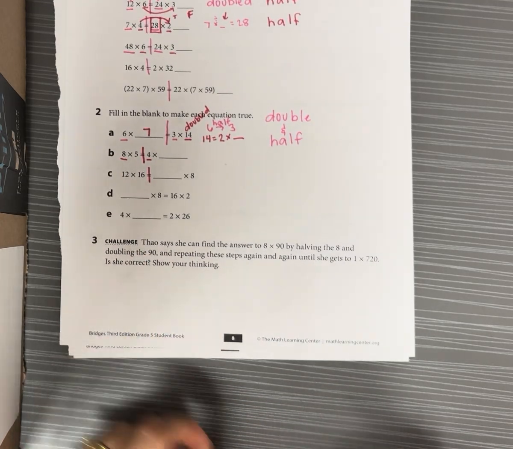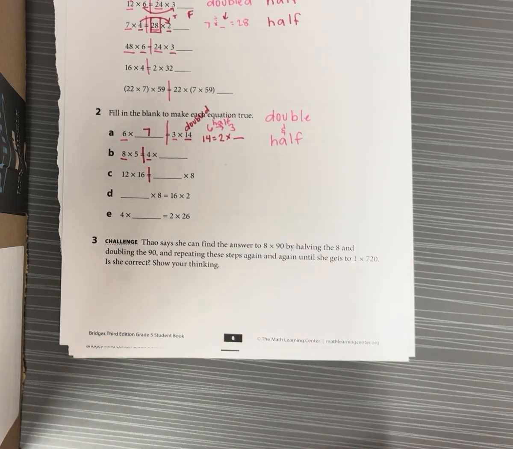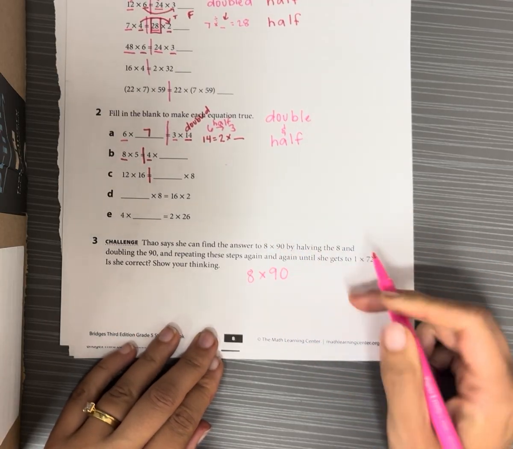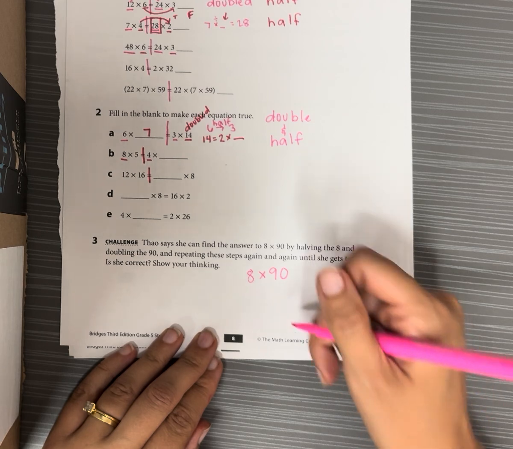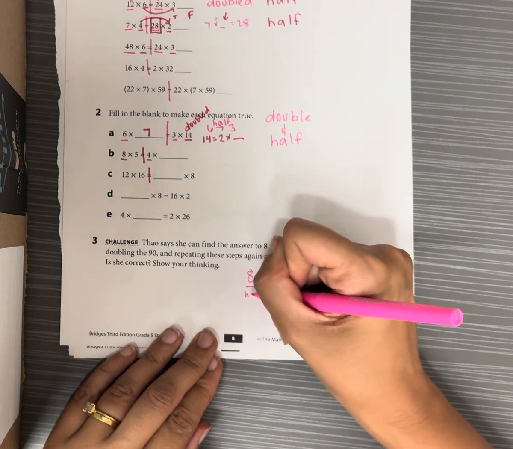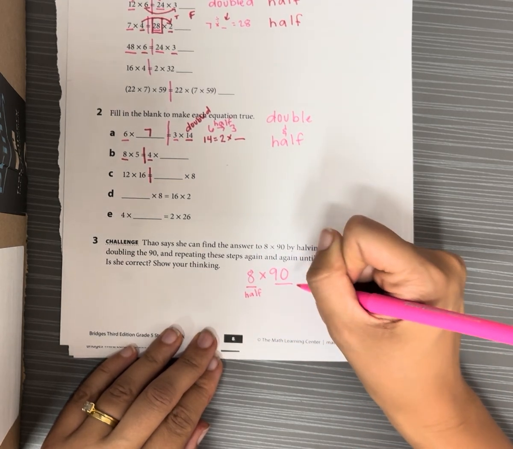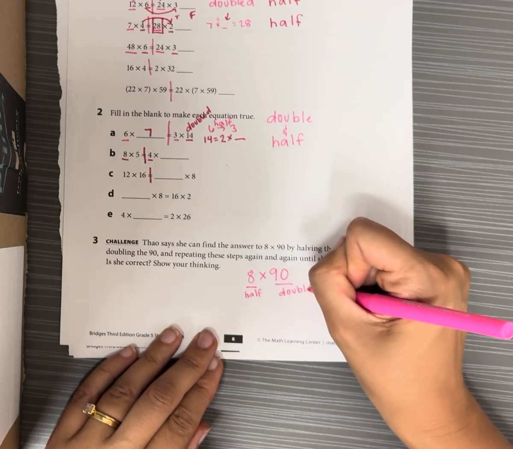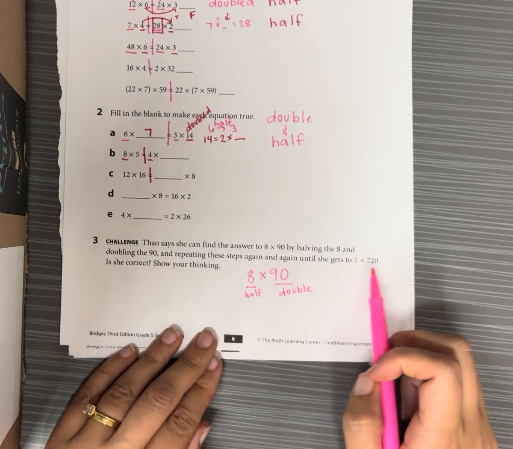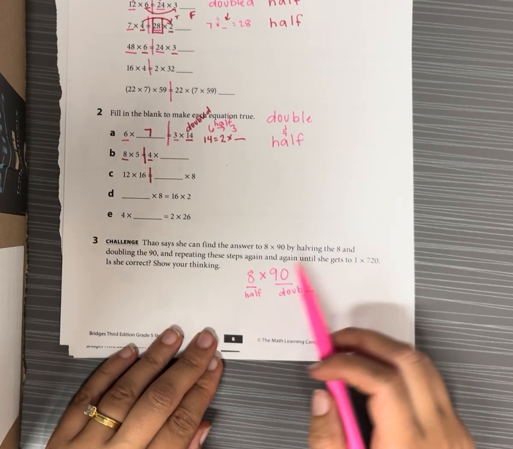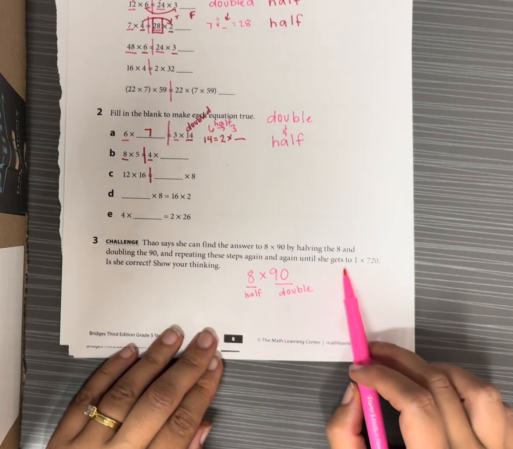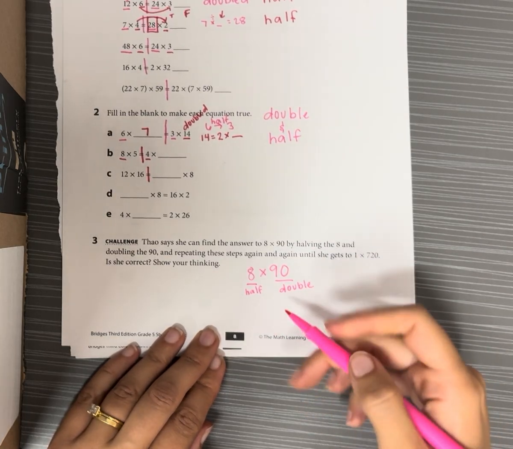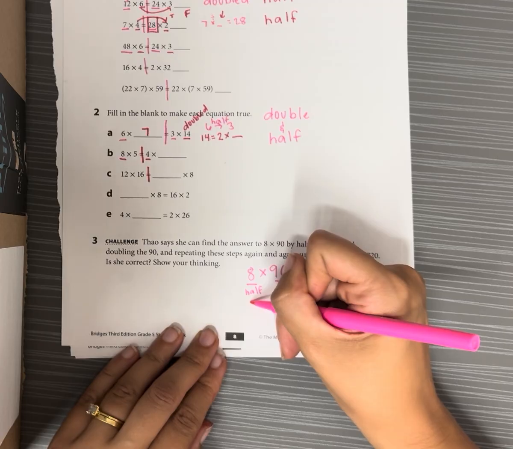Finally, number 3, challenge. Theo says he can find the answer to 8 times 90 by halving the 8 and doubling 90. So he says he's going to half the factor 8, and he's going to double 90. And repeat these steps again and again until she, Tao, not Theo, until she gets to 1 times 720. Is she correct? So I'm going to start you off, and she's going to continue these steps.